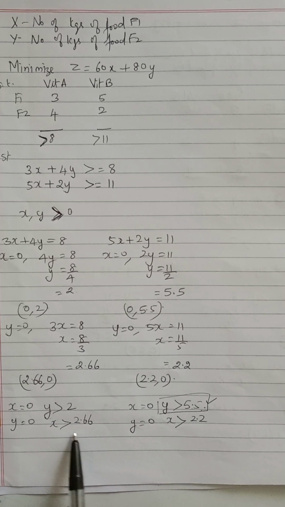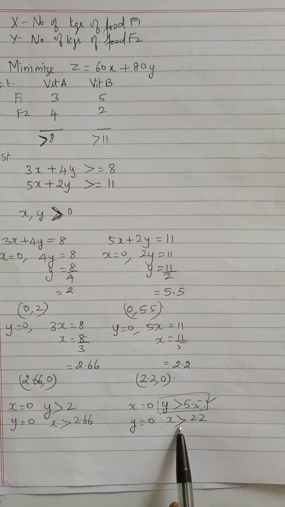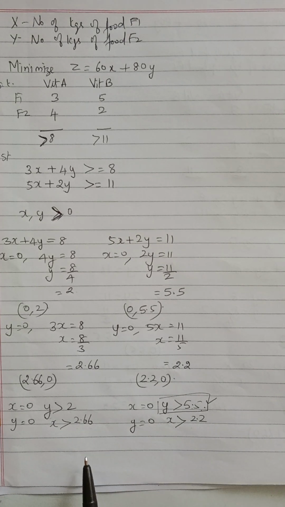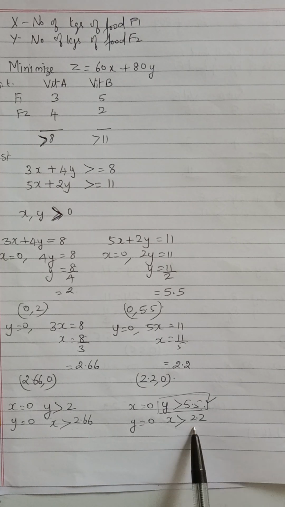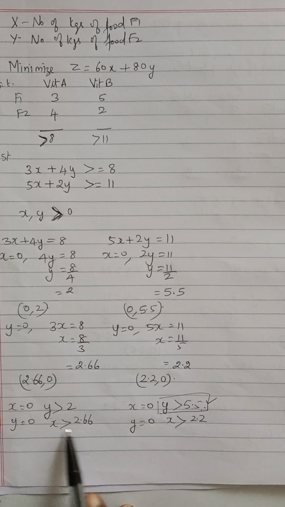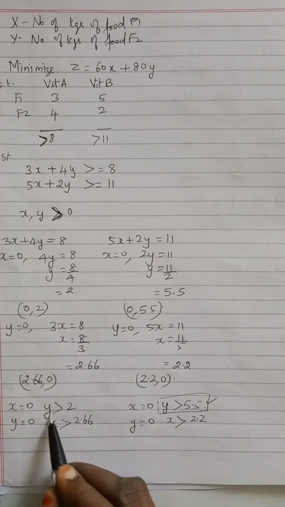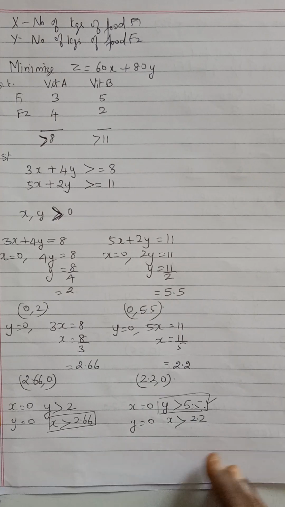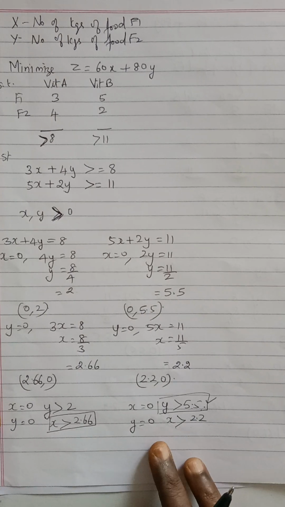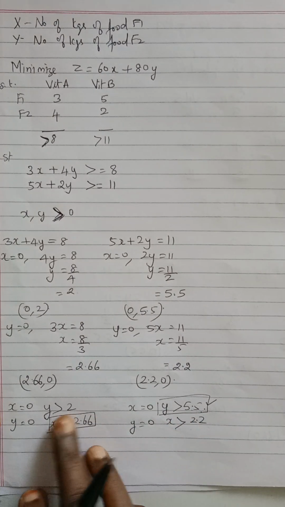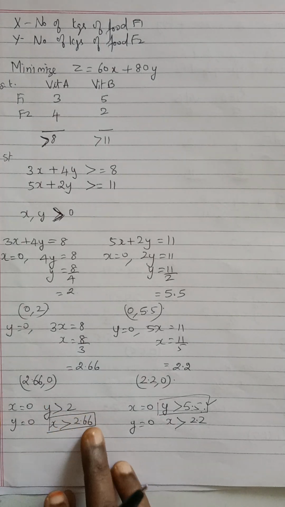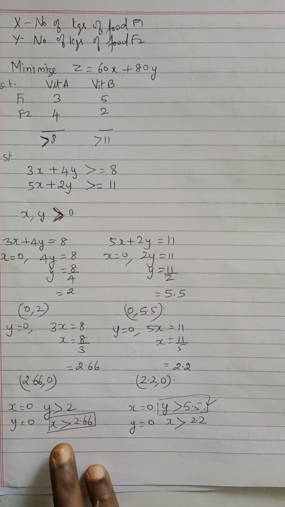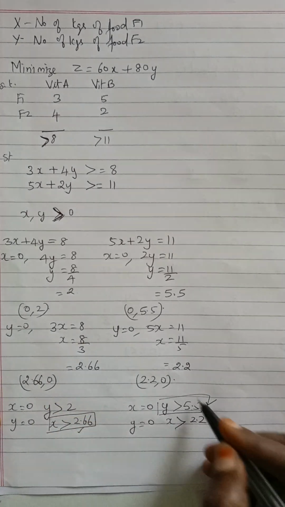Next, x greater than 2.66 and x greater than 2.2. So which one will we take? See, x is greater than 2.66 and x is greater than 2.2. This is the greater value, so we will take this one, because when x is greater than 2.66, it will also be greater than 2.2. So this condition is satisfied. We will take x greater than 2.66. So we'll take these 2 points.